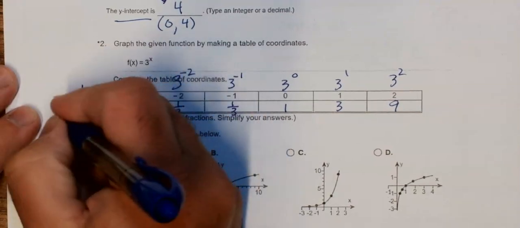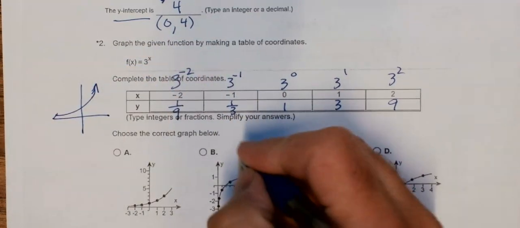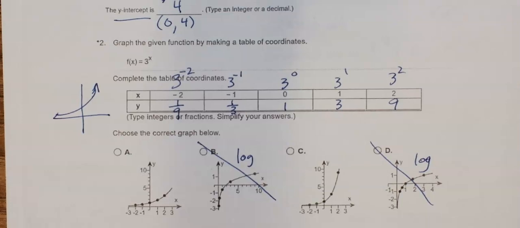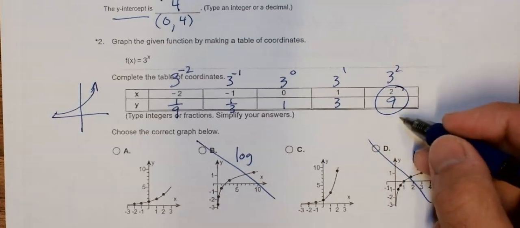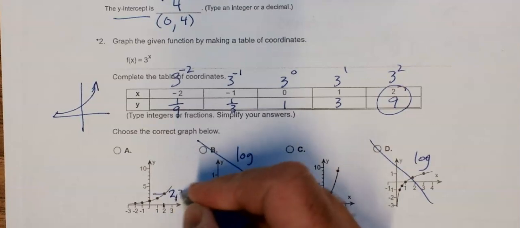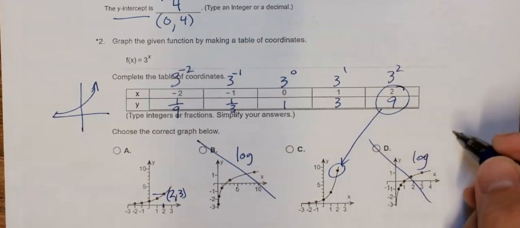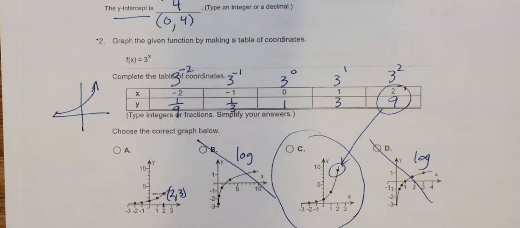Now, we all know that exponential growth functions look something like this. So that's a log graph, that's a log graph, so that means that b and d are definitely out. Now, which one of these remaining is the one we want? Well, we're going to take a coordinate, like this one right here, (2, 9), and look for it. So when I look at 2, it looks like I've got the point (2, 3). Well, that ain't it. But if you look here, you will see the point (2, 9), which tells me that is the correct choice.